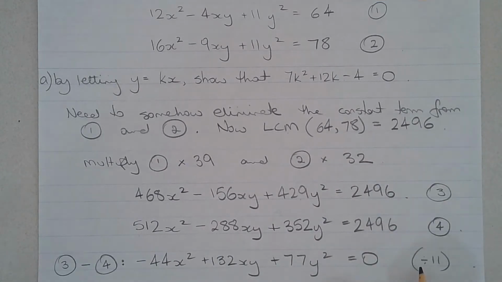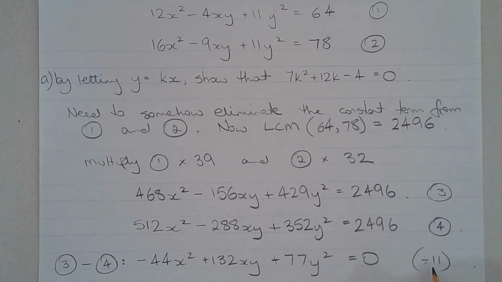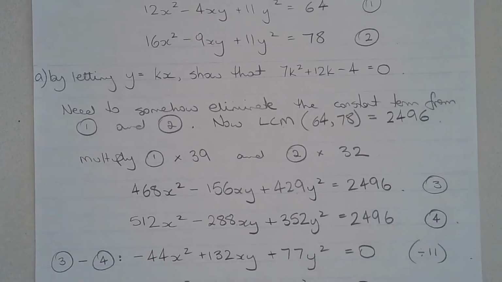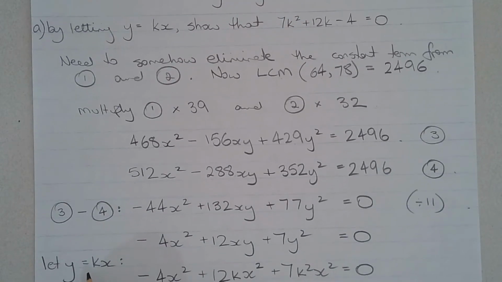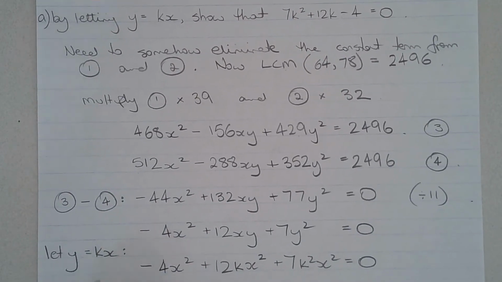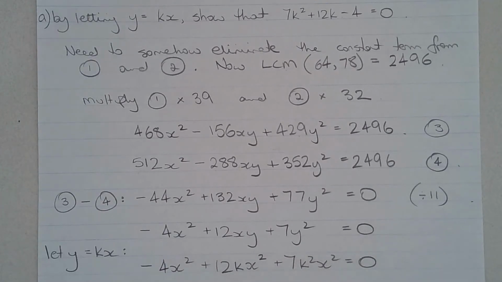Now, given that it looks like a quadratic equation, we can divide both sides by 11. You can see that all the coefficients here are divisible by 11. By letting y equals kx, we end up with negative 4x squared plus 12kx squared plus 7k squared x squared equals 0.